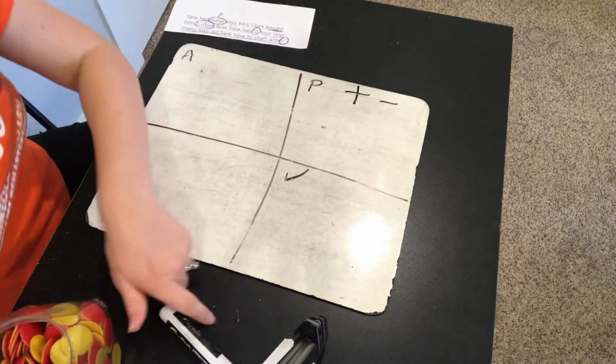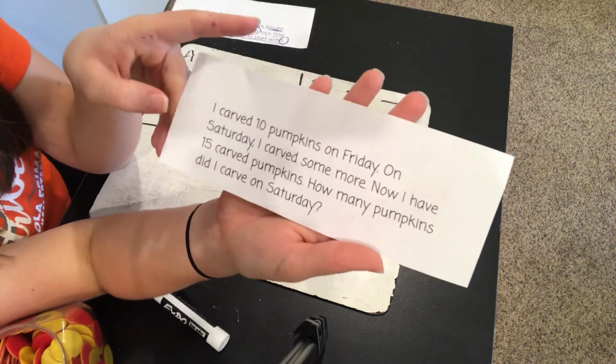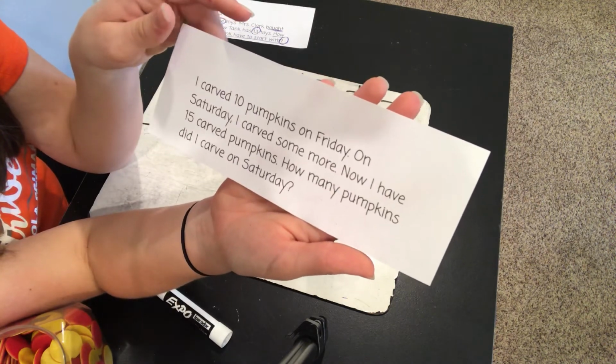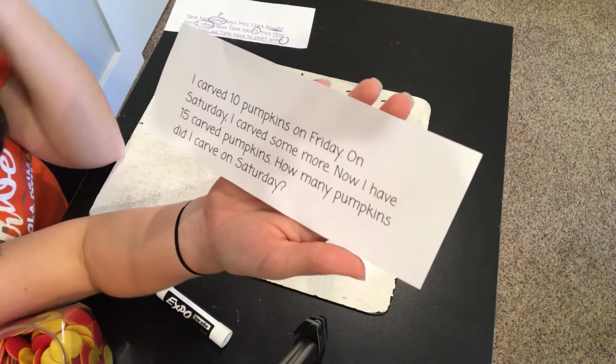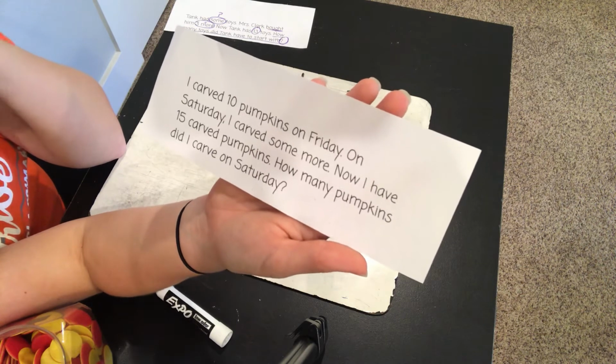Alrighty, here's the next one. I carved 10 pumpkins on Friday. On Saturday, I carved some more. Now I have 15 carved pumpkins. How many pumpkins did I carve on Saturday?